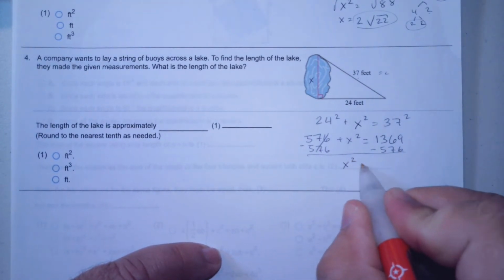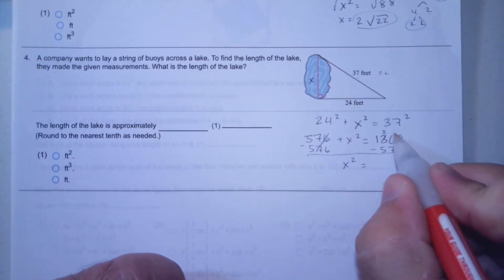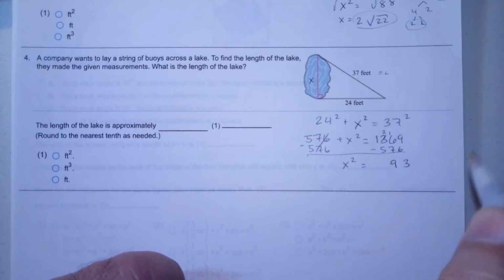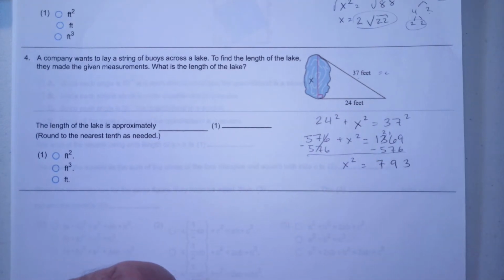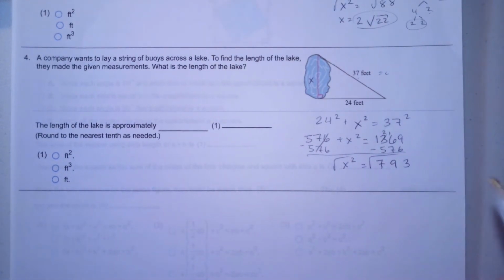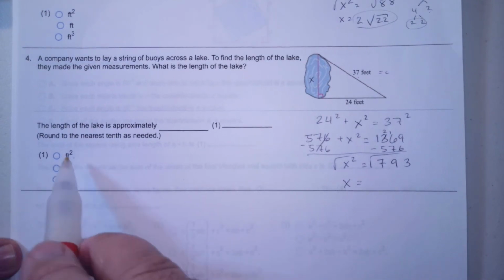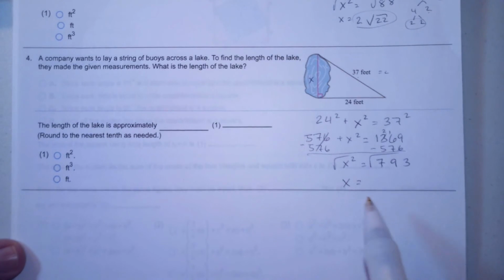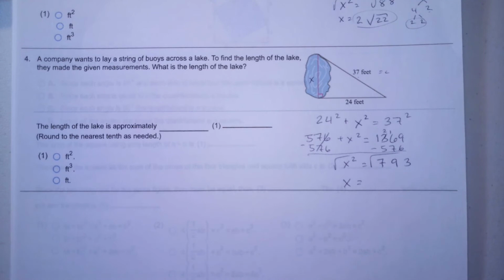So we have x squared equals 793. Square root both sides. So x is equal to, so this is round to the nearest, so it wants us to do the calculation. So it wants us to do the square root.